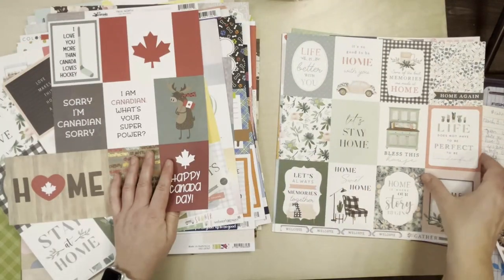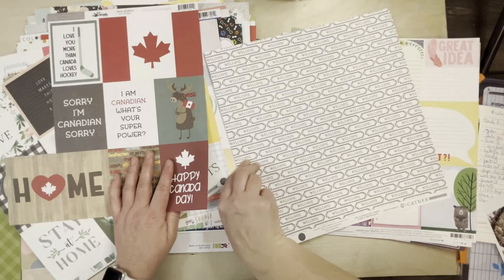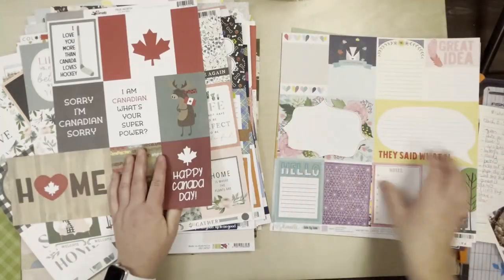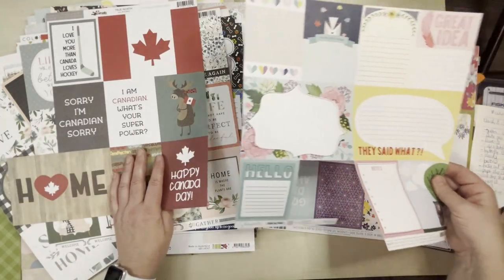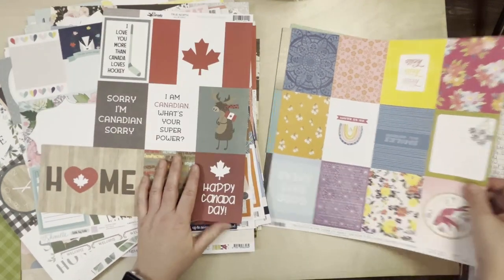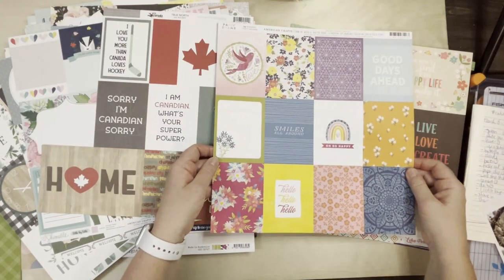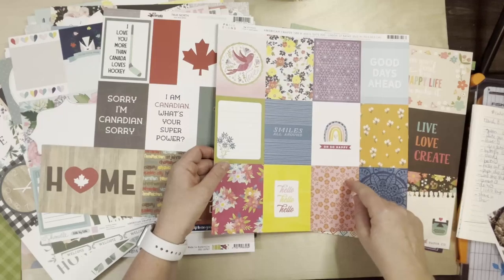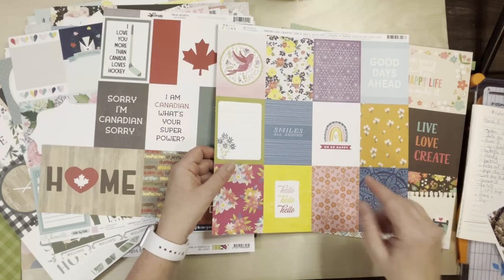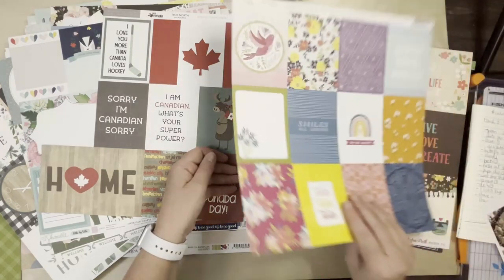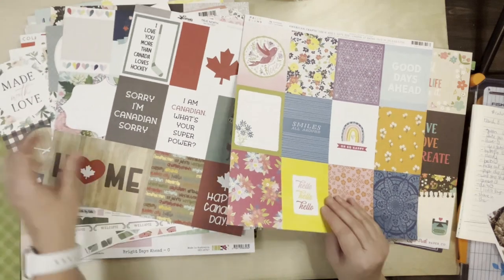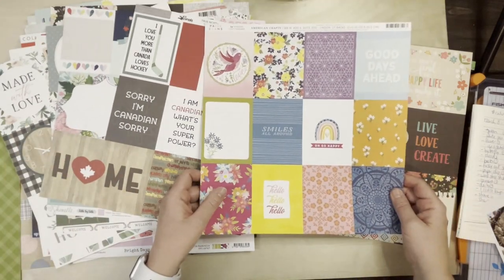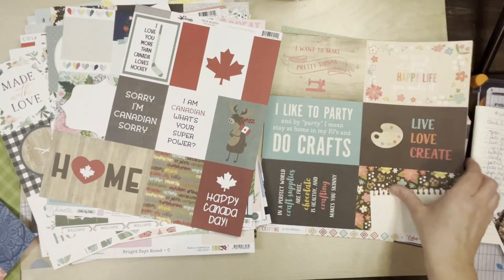So a lot of these have B-sides that I don't think I would use, so they're going to stay in there for the cut aparts. This one I am going to put into the other cut apart section, which is like motifs and things. So that one I can move.